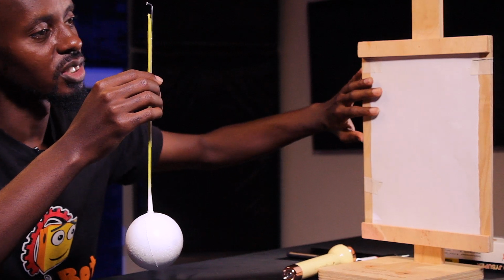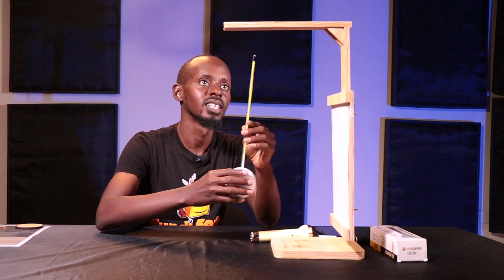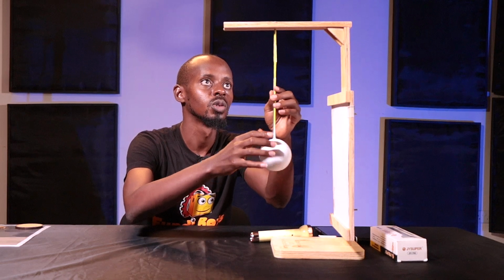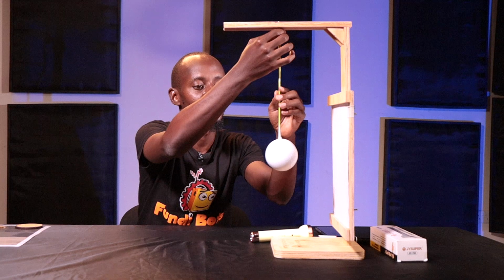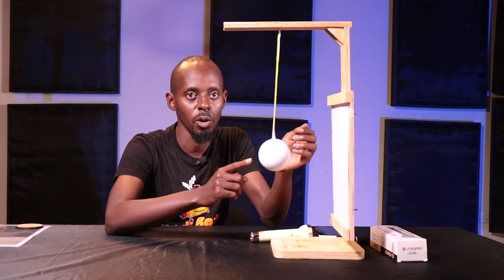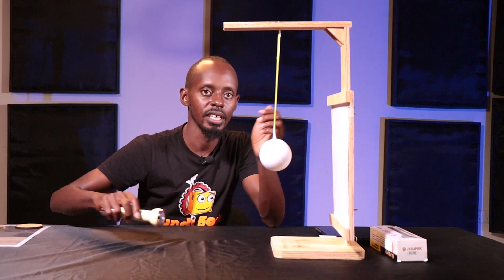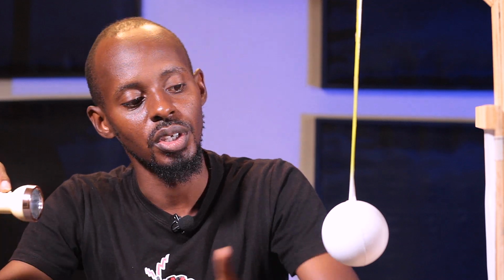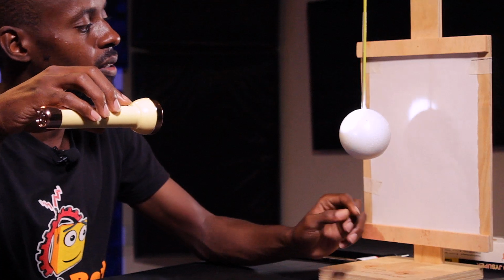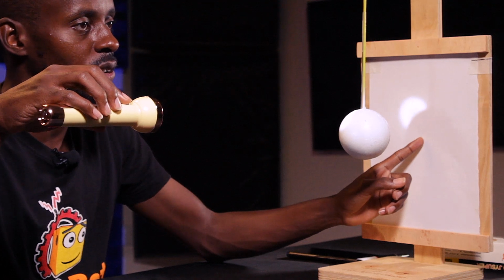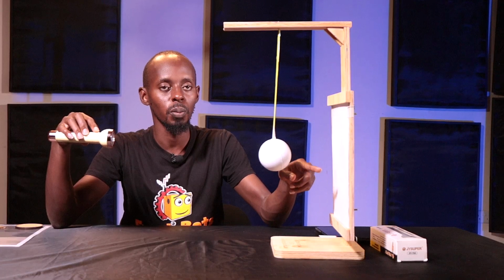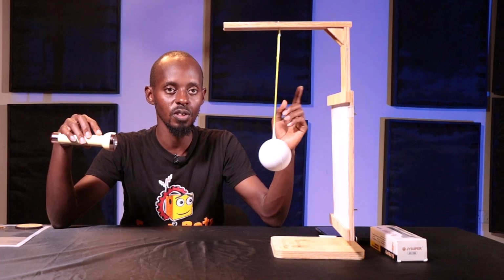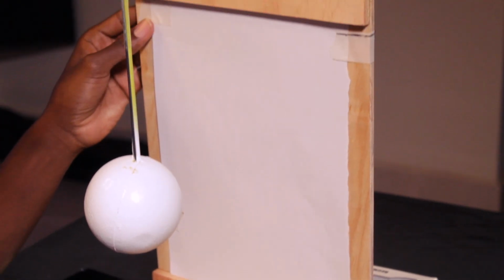So in this eclipse model, we have this white sheet of paper as our screen, and then I will attach this ball to our model a few centimeters from the screen that is going to act as our opaque object, and then finally I will focus light from a source, in this case which is our torch, to hit the opaque object, and then we observe what takes place on the screen. This whole process will help us identify the regions formed by the shadow of this opaque object.